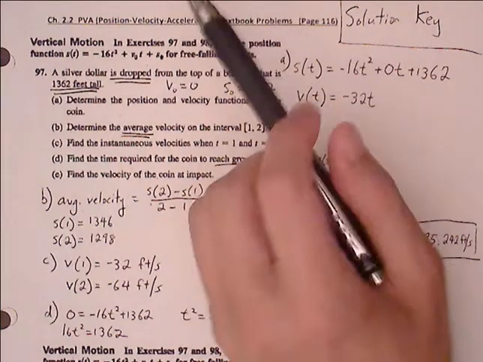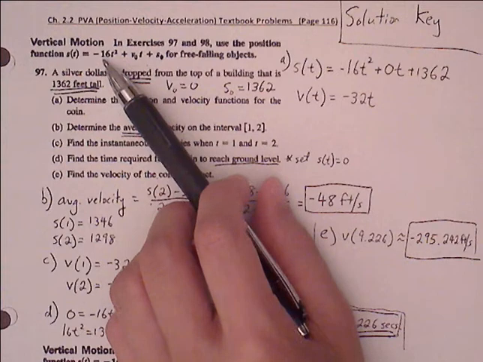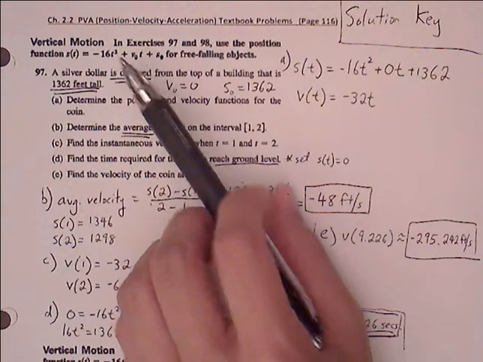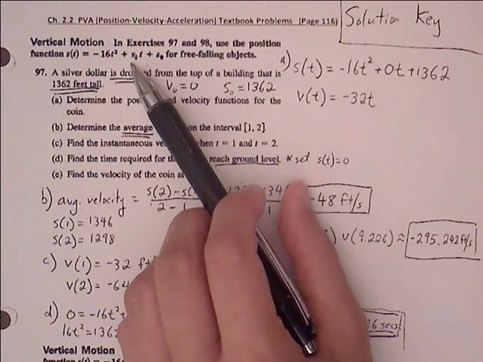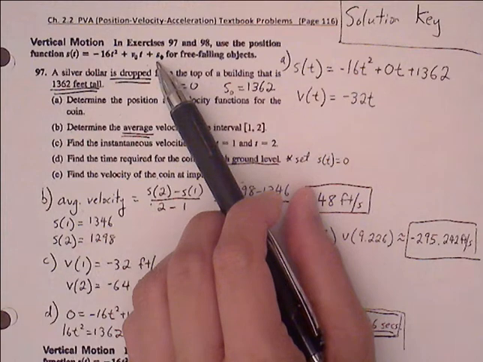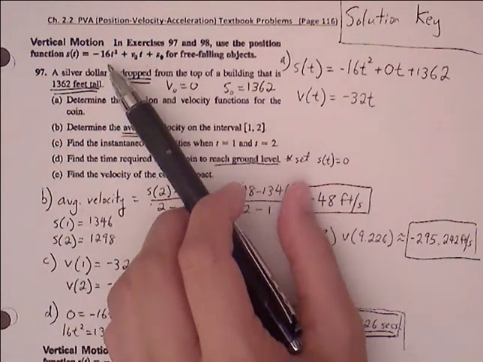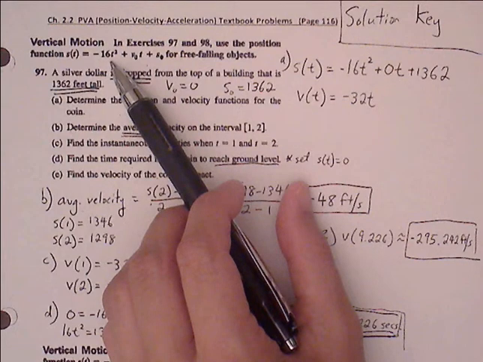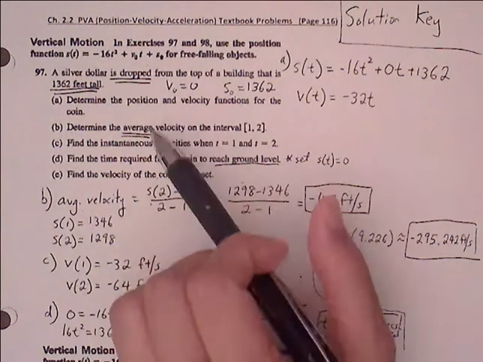We're starting off with the position function in this form: negative 16t squared plus v sub 0 t plus s sub 0. V sub 0 represents the initial velocity. S sub 0 is the initial height or position of the free falling object. And negative 16 is acceleration due to gravity, negative 16 feet per second squared. So here's our position function.